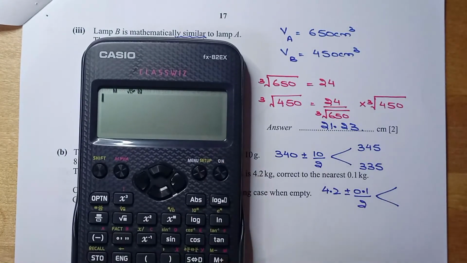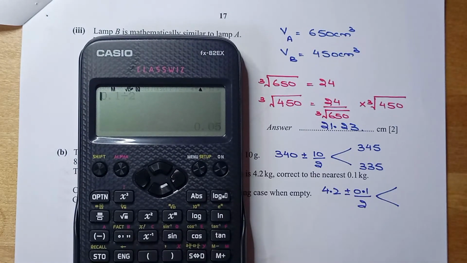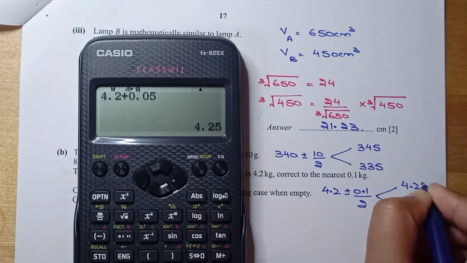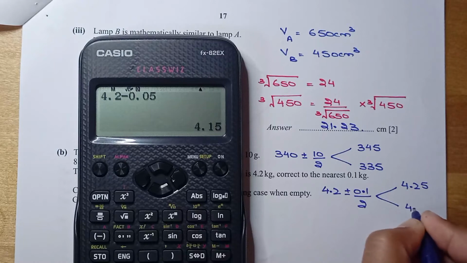Let me find 0.1 divided by 2 first, and this is 0.05. So 4.2 add 0.05 is 4.25, and 4.2 subtract 0.05 is 4.15. The upper and the lower bound.